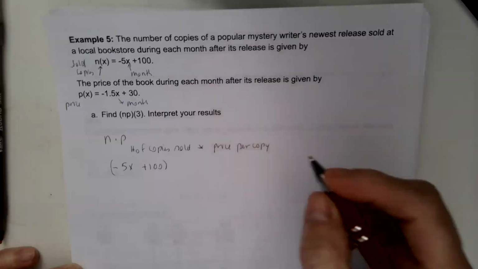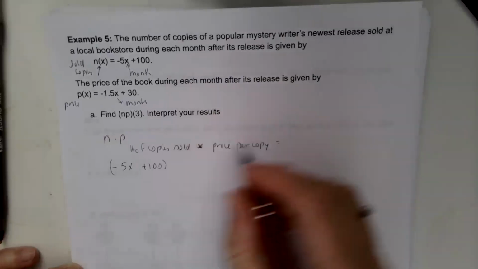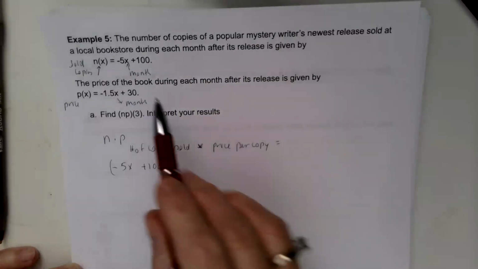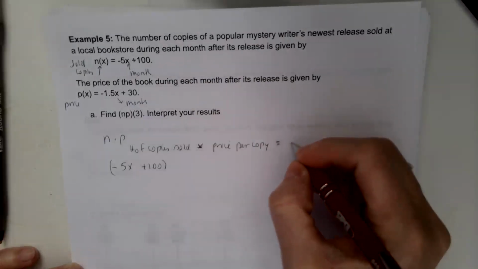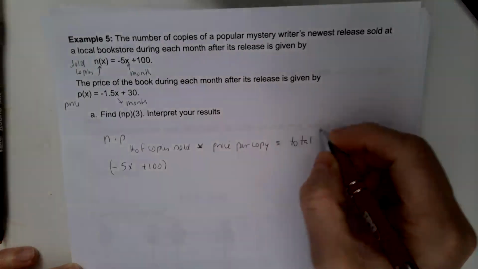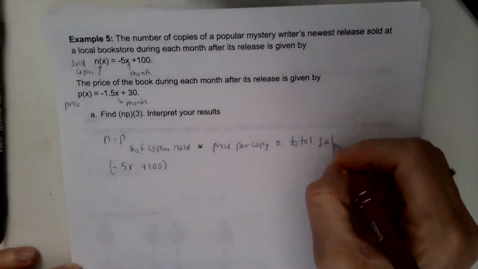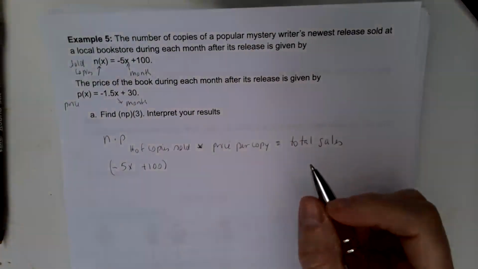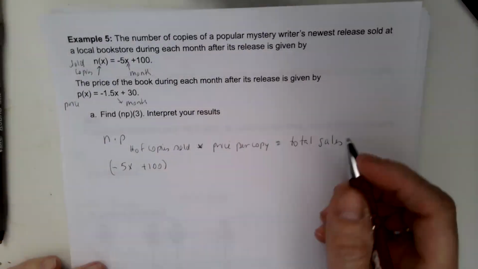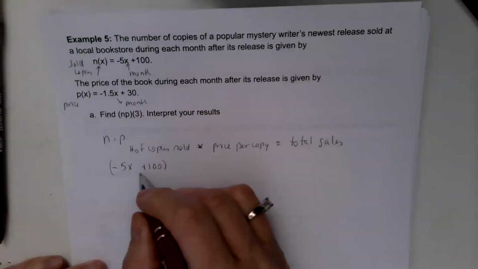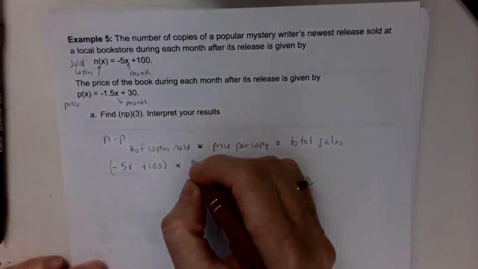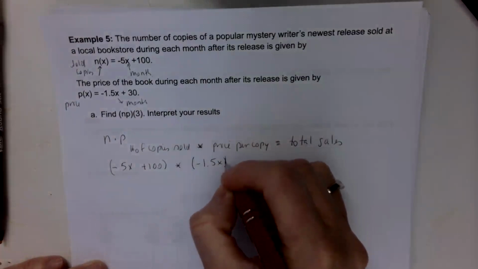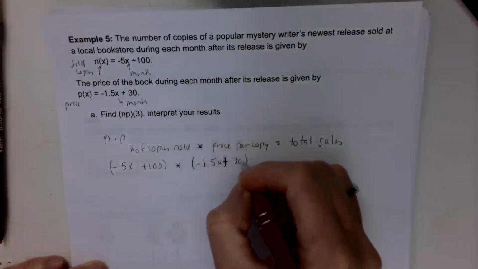So just in words, number of copies sold, which is the first function, times the price per copy is going to give us the total revenue. Total sales or total revenue, not necessarily the total profit. Profit is what you made over and above your cost, but this would just be total sales. So negative 5x plus 100 multiplied by negative 1.5x plus 30.